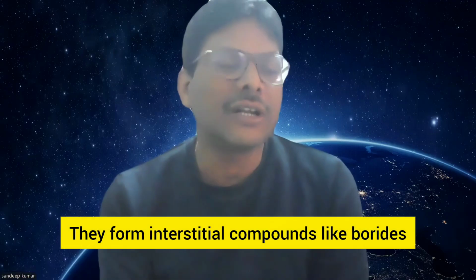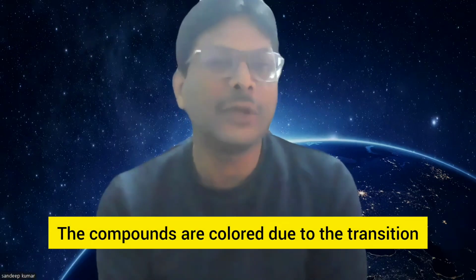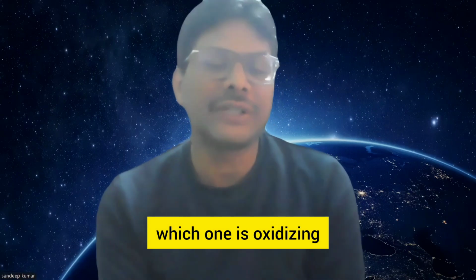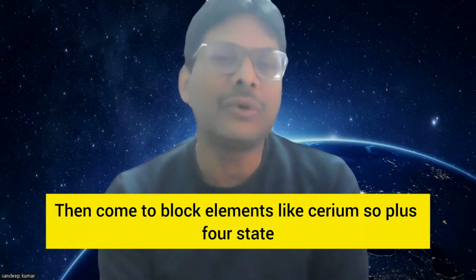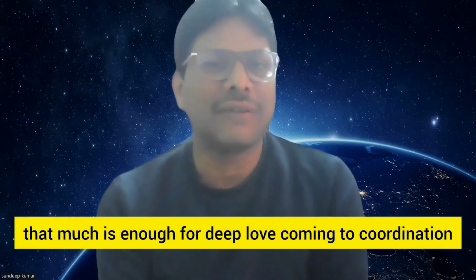They form interstitial compounds like borides, hydrides, carbides, nitrides, etc. The compounds are colored due to redox transition, and similar properties like electrode potential, etc. Why Mn2+ is stable, which one is reducing, which one is oxidizing. Then come to f-block elements like cerium with +4 state, and the elements and their configuration. That much is enough for d-block.